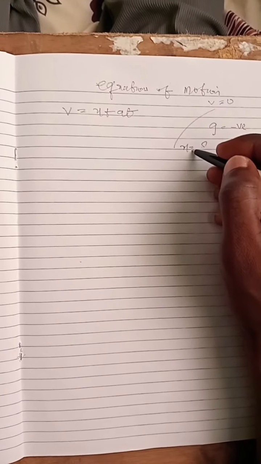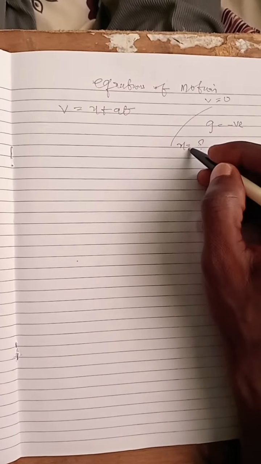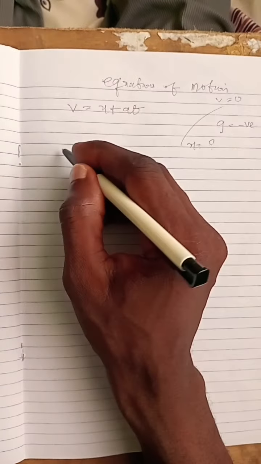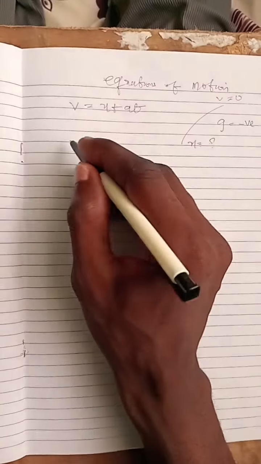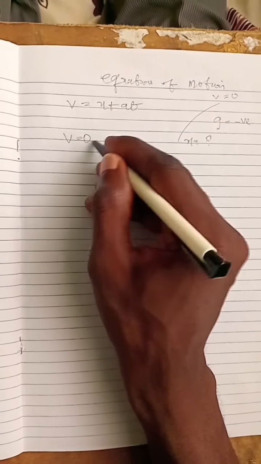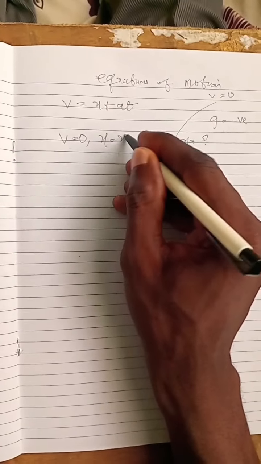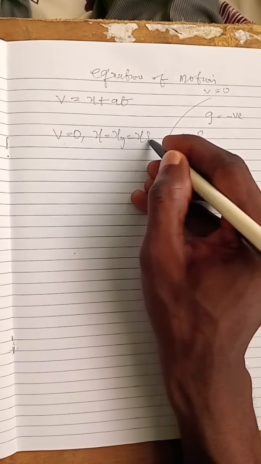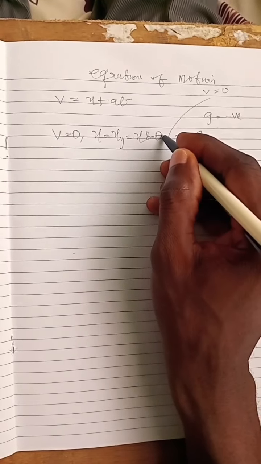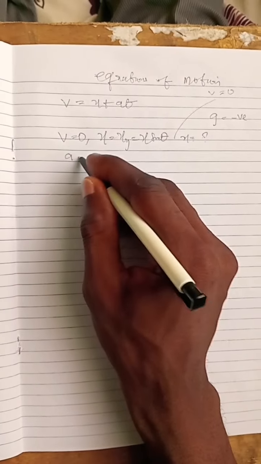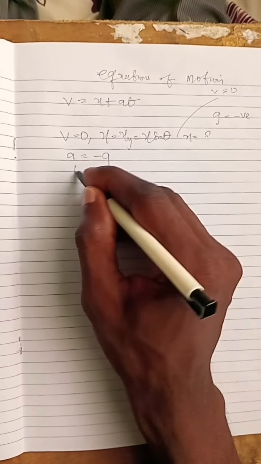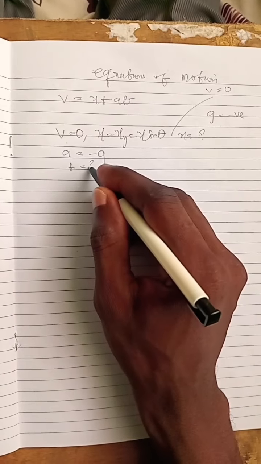Then U is definite with respect to the component of the velocity you are dealing with. Now here, since we are dealing with upward motion, V here equals 0. Then U here becomes Uy, which is equal to U sine theta. That is the trig function of that vertical component velocity. Then a equals minus g. Then the t remains unknown. We want to find the t now.